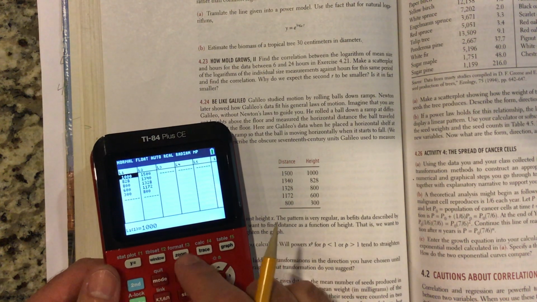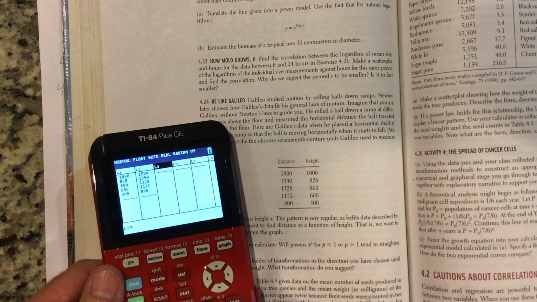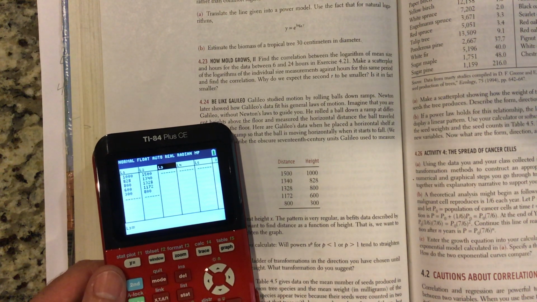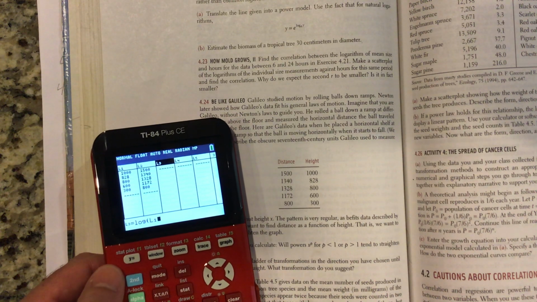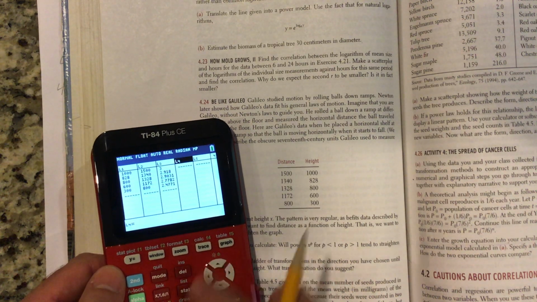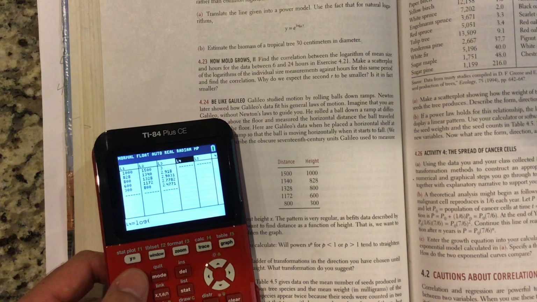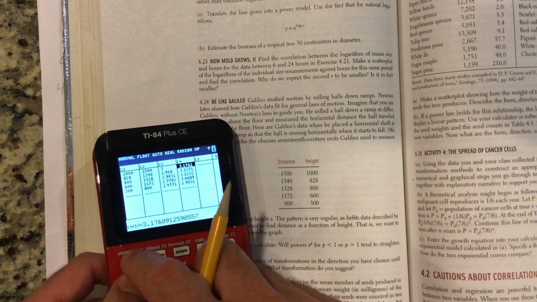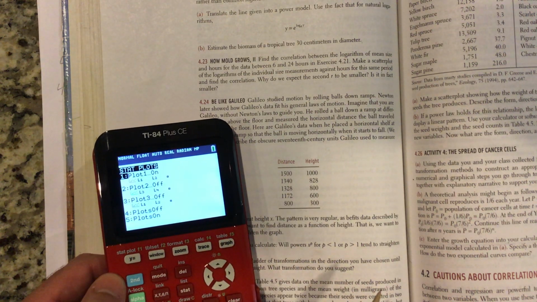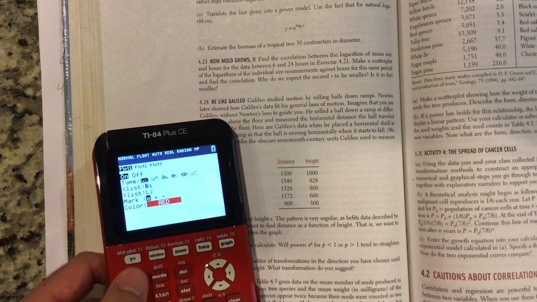It's our jack of all trades. So to do that, we need to take the log of both lists, both variables. Okay, and now we're going to do regression on list 3, list 4. Let's graph it too, just to take a peek.